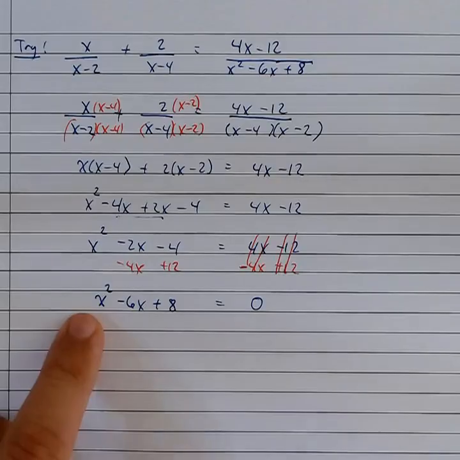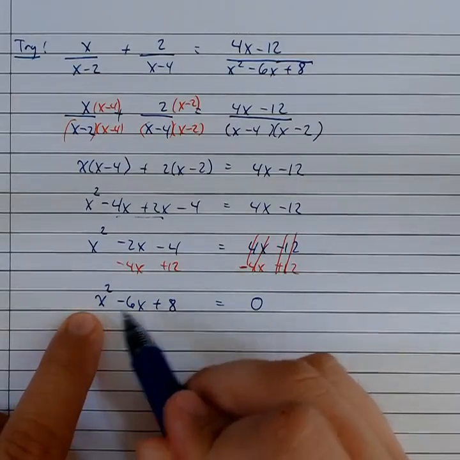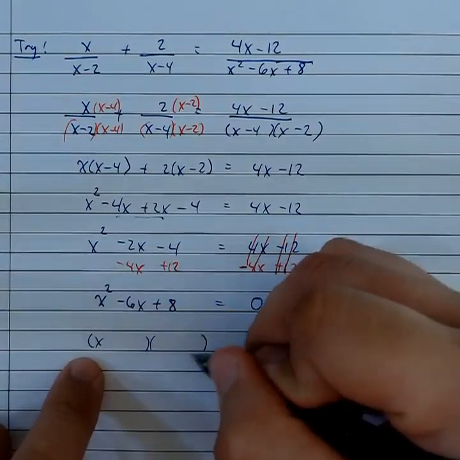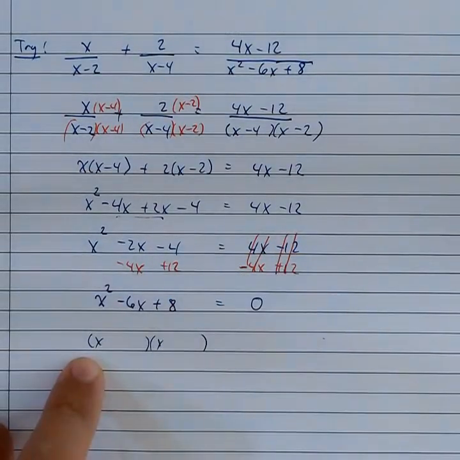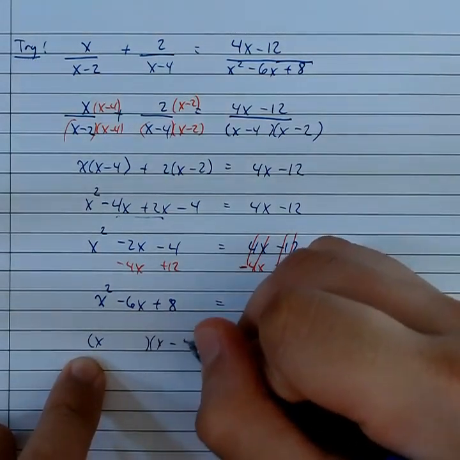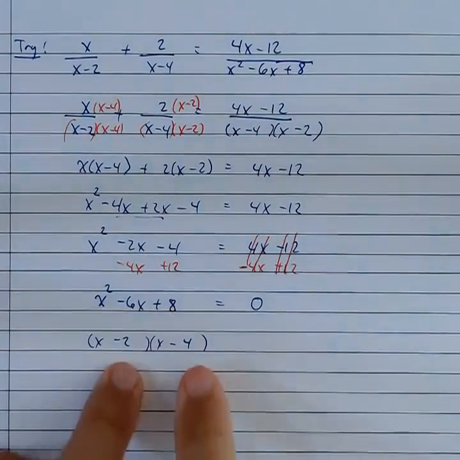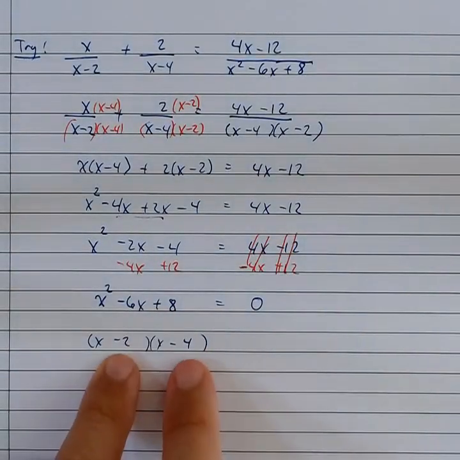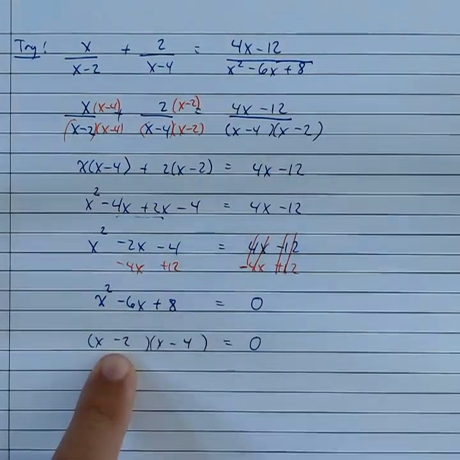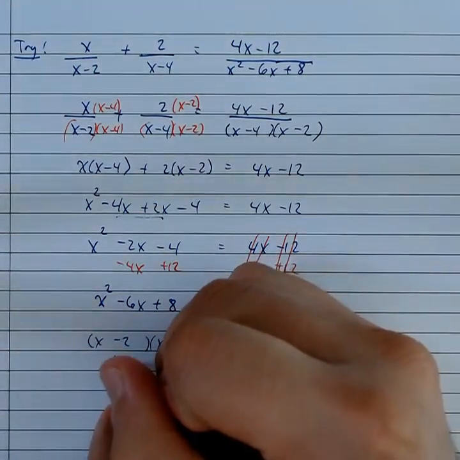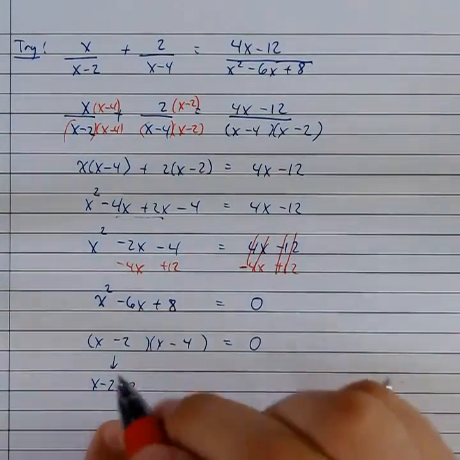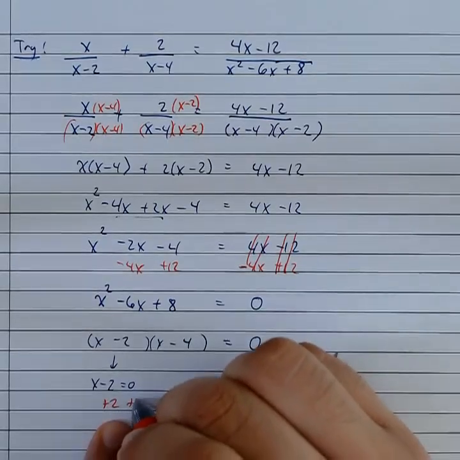Now we can solve by factoring. Notice that we have a quadratic. We can factor this by finding what two numbers multiply to give us 8 and add up to give us -6. Well, that's going to be -4 and -2. -4 times -2 is 8. Meanwhile, -4 plus -2 is -6. And now we can solve each of these. If x minus 2 is equal to 0, then I can add 2 to both sides, and that gets us x is equal to 2.